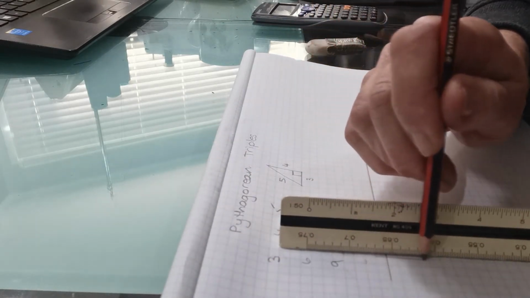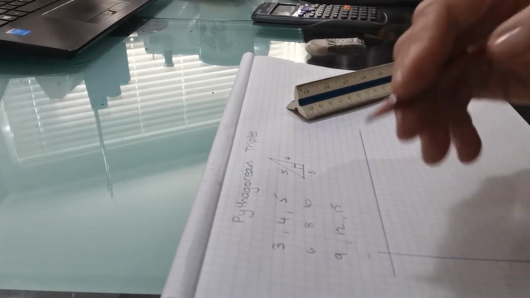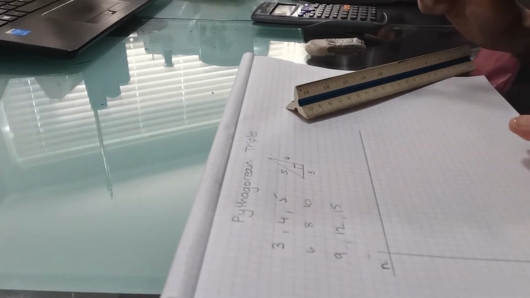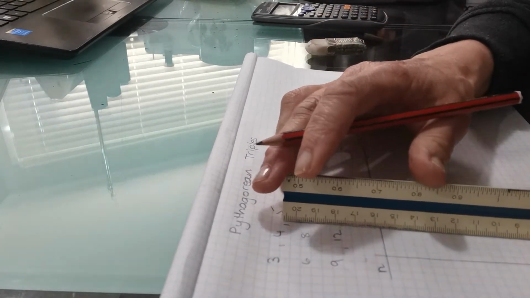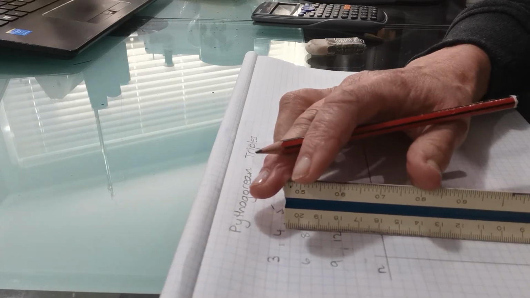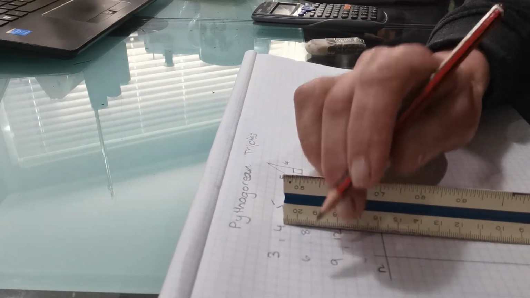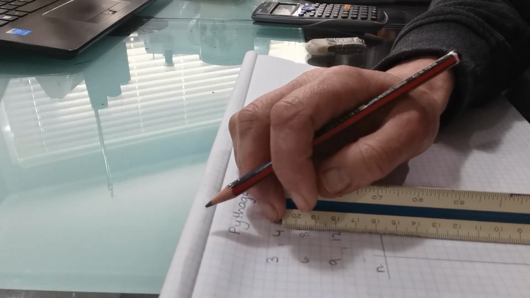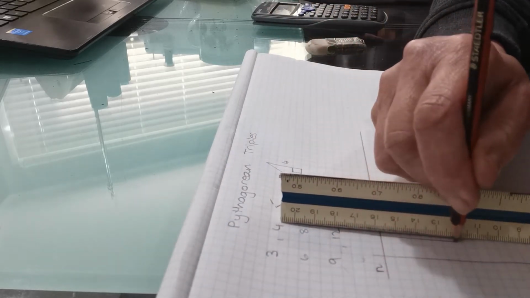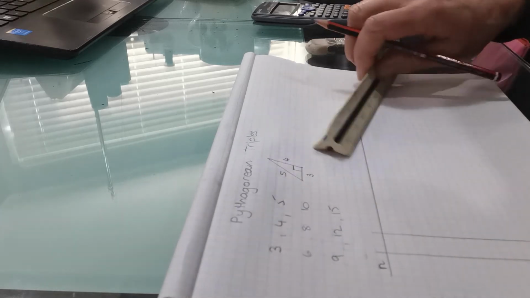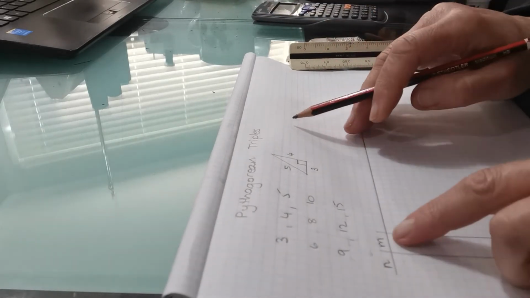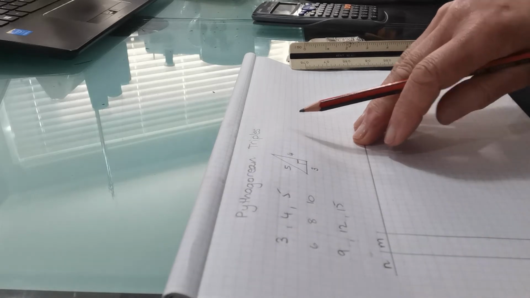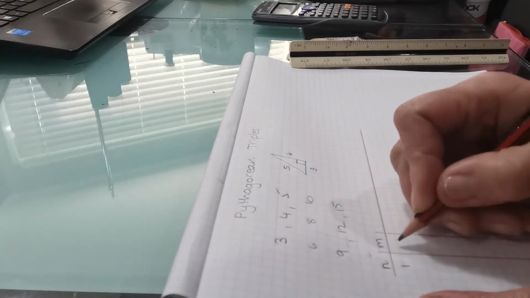So make a column and call that first column n. That's going to be the first digit we use. Then we'll use the next digit. We're going to call that m. So I'll give you a little bit of room. And we'll call that digit m. So we'll start off with 2 digits. m must be larger than n. So let's start off with 1 and 2.